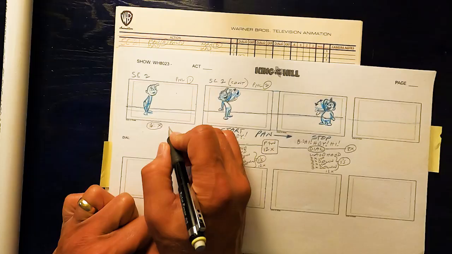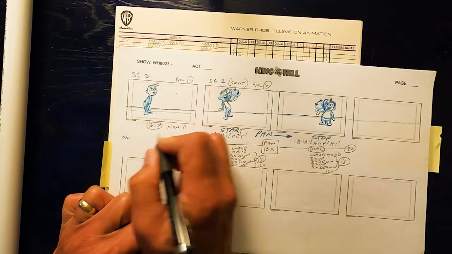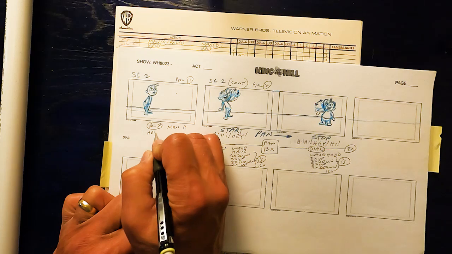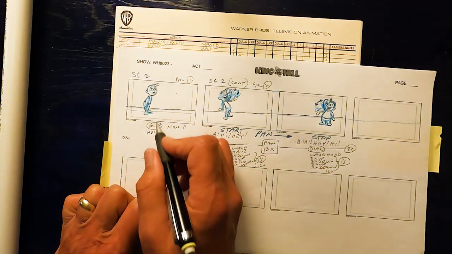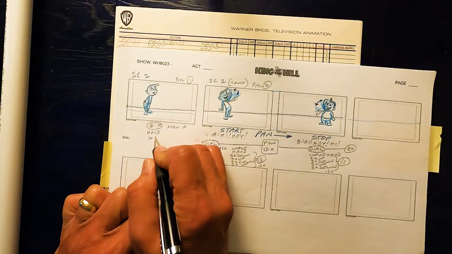His name is Man A. We're going to hold on him for 6 frames. Usually that 6 frames will be written under here.